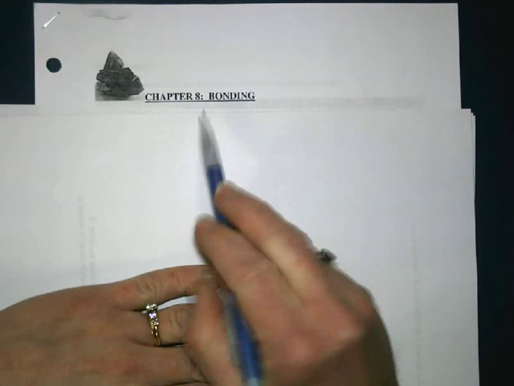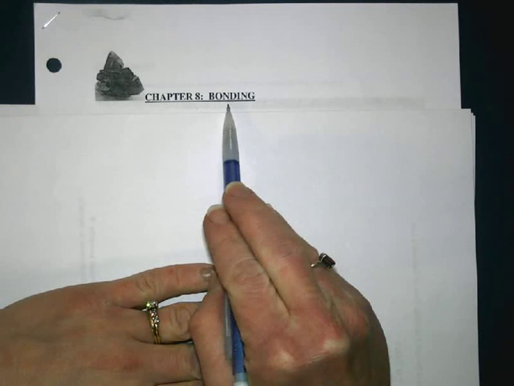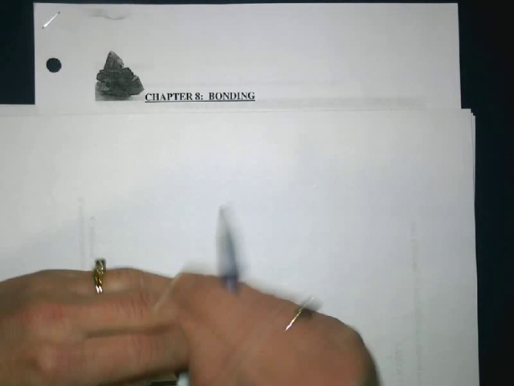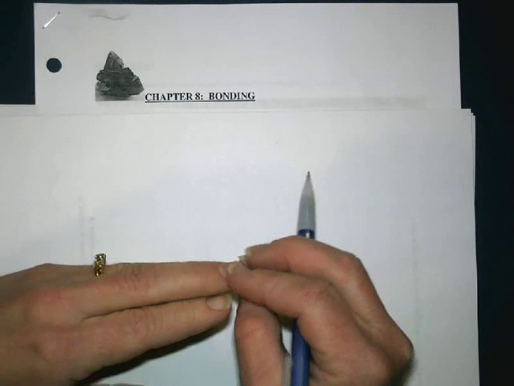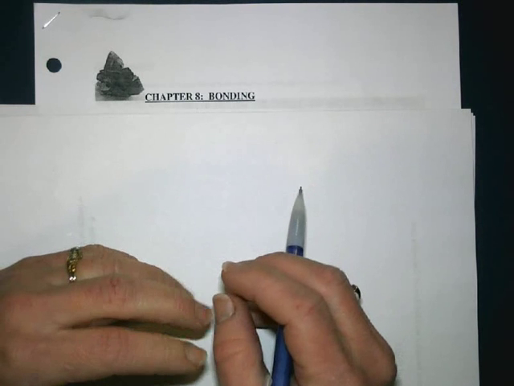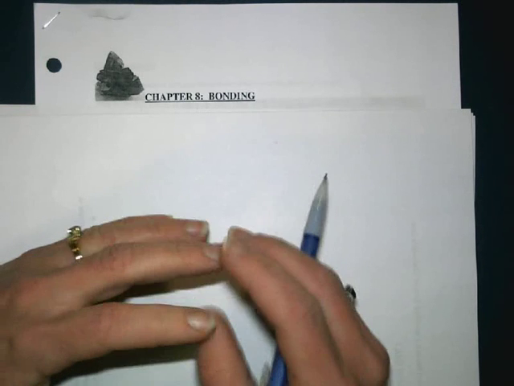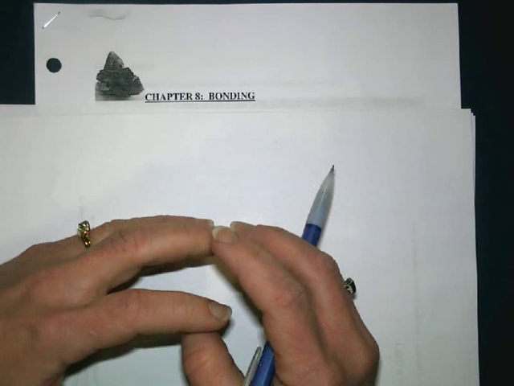Hello, my AP students. This is our introductory lesson on Chapter 8, Bonding. We are going to combine Chapter 8 and steal a little bit from Chapter 9 in this adventure in bonding. If you look around you, there is such variety in our world.